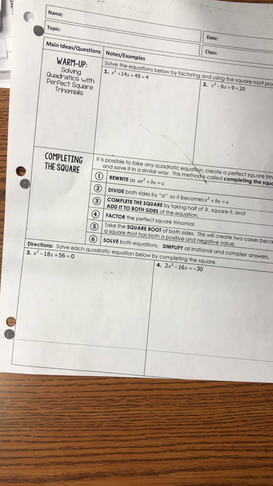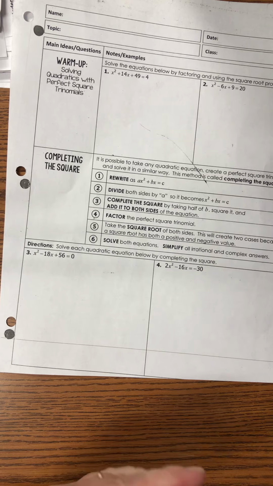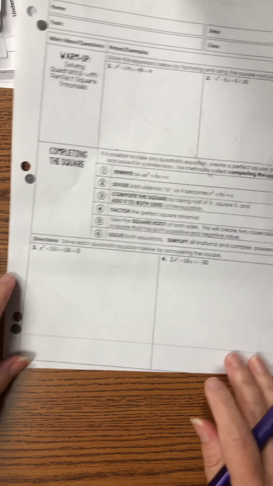Right, so let's look at completing the square. Remember the steps that I gave you on the board and refer to them often as much as you need to. So let's get started looking at number 3.